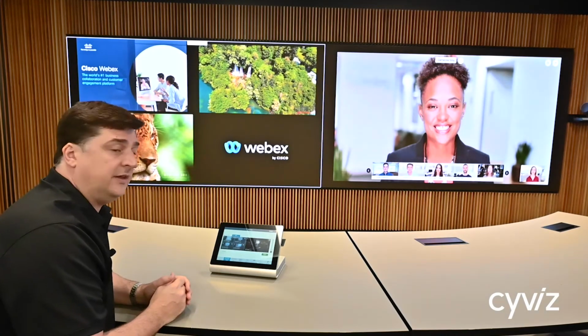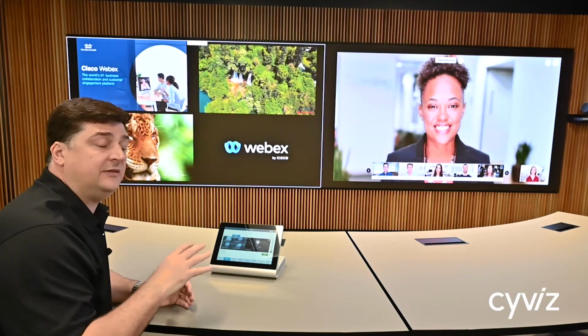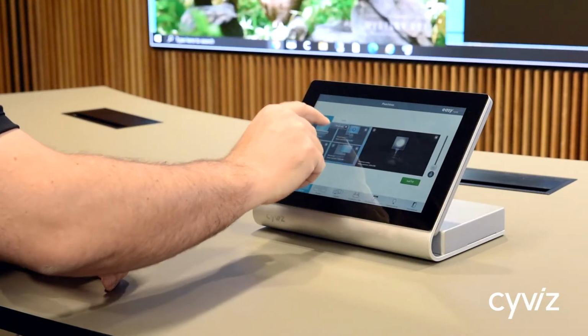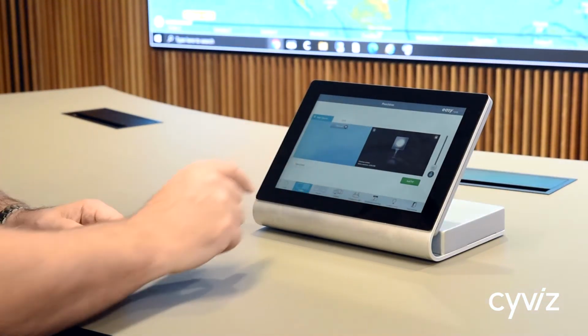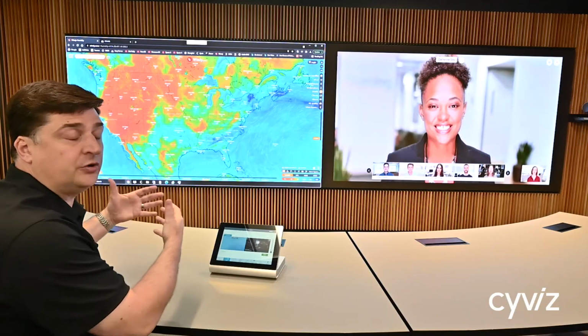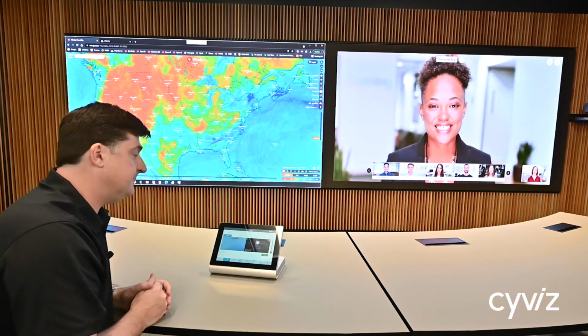But in addition to that, we can share content from the main PC that's in the room. And that's a PC that's capable of outputting to the maximum resolution. So as I close these other sources, we now see ultra high definition content, 4K plus, from the main PC, and I can now share that into the Webex meeting.